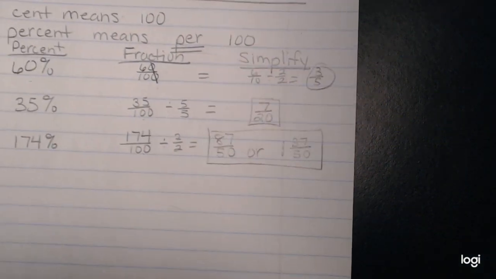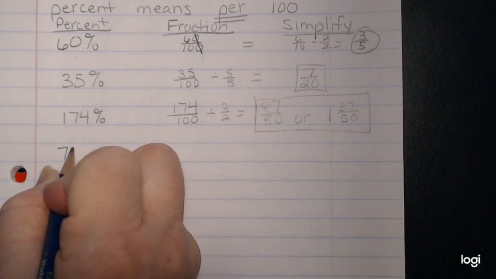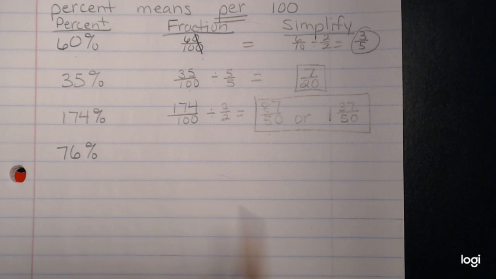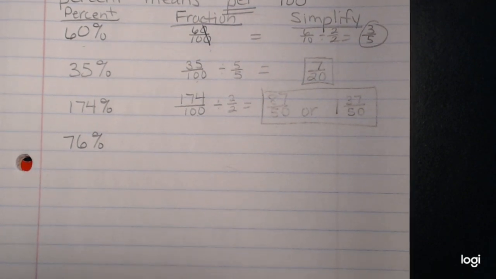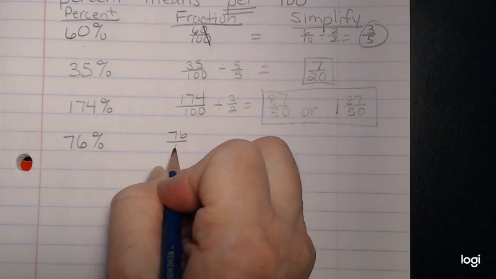All right. Let me give you one, and then I want you to go ahead and solve it for me real quick, and then you can look on your screen to see what the correct answer is. Would you please take 76% and write it as a fraction? All right, hopefully you did 76 over 100.